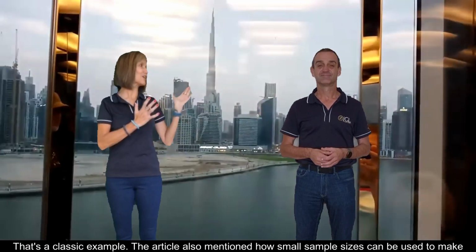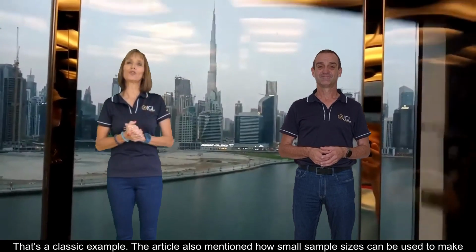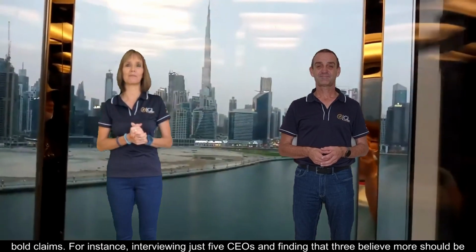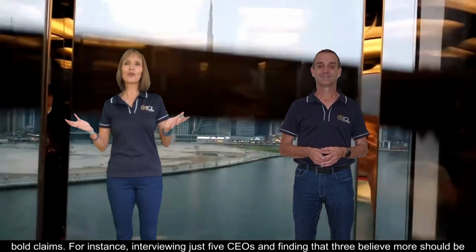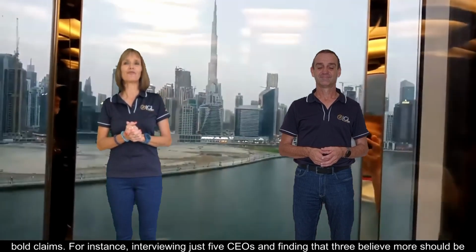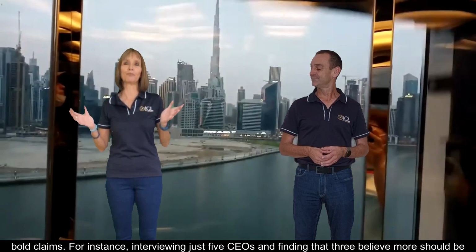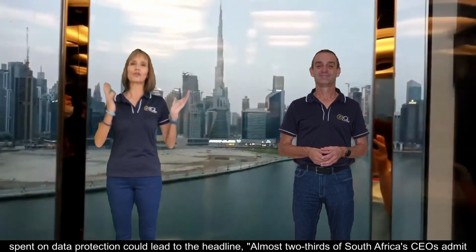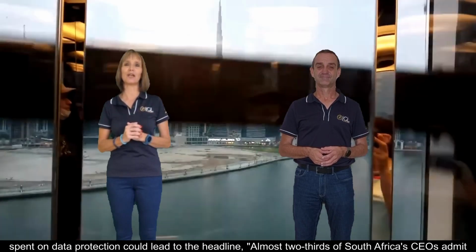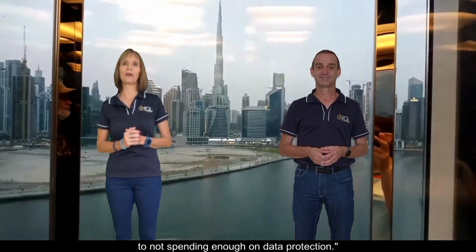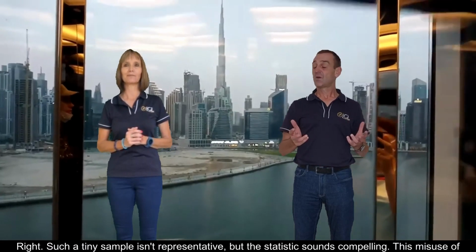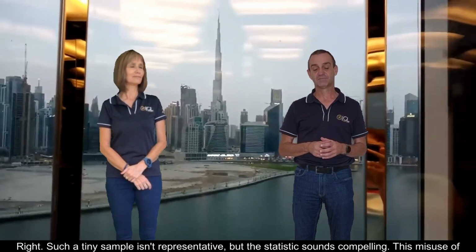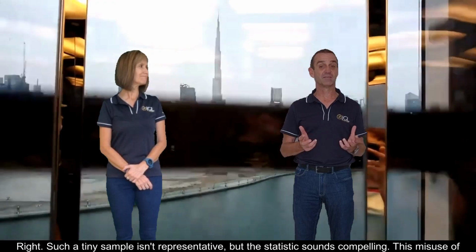That's a classic example. The article also mentioned how small sample sizes can be used to make bold claims. For instance, interviewing just 5 CEOs and finding that 3 believe more should be spent on data protection could lead to the headline, "Almost two-thirds of South Africa's CEOs admit to not spending enough on data protection." Right. Such a tiny sample isn't representative, but the statistic sounds compelling.